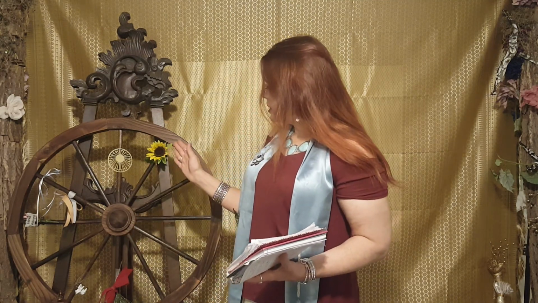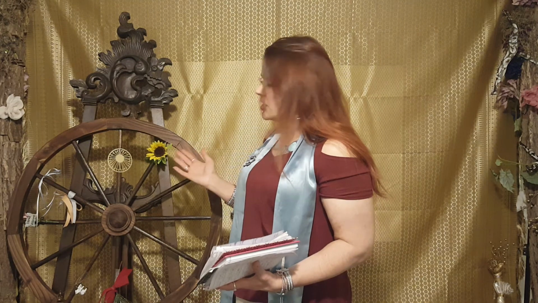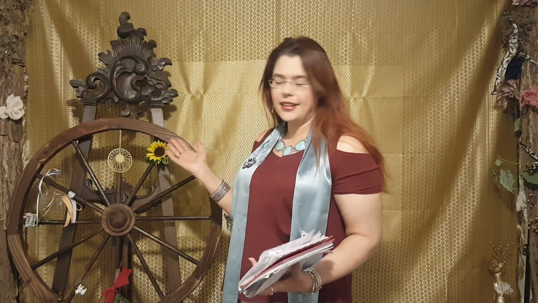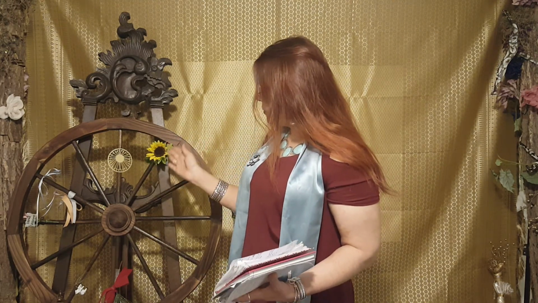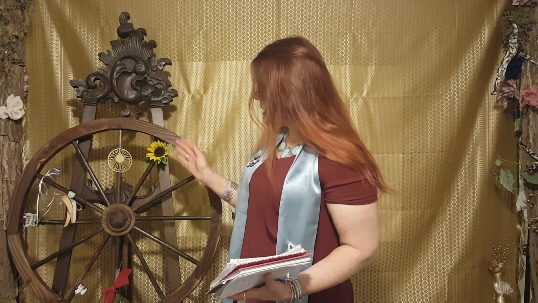Then we come up to today, where we're going to be talking about Lughnasadh, which is also a little bit similar to Lammas, depending on where you are in the world. The English holiday, which was a more Christianized holiday, is Lammas. The traditional Gaelic Celtic holiday is Lughnasadh. So we have that represented with the sunflower here.